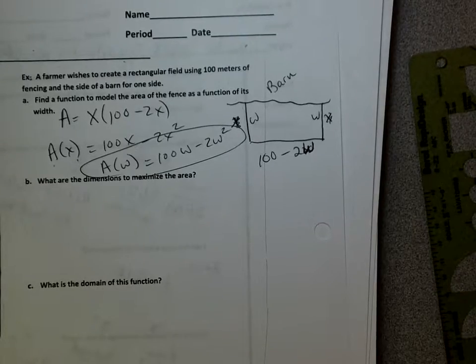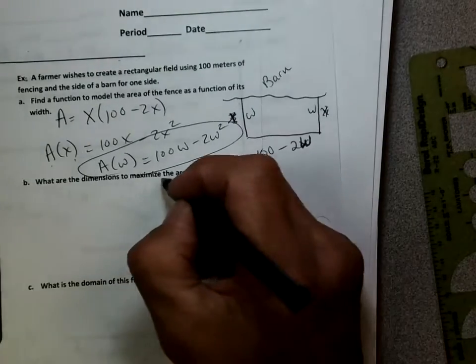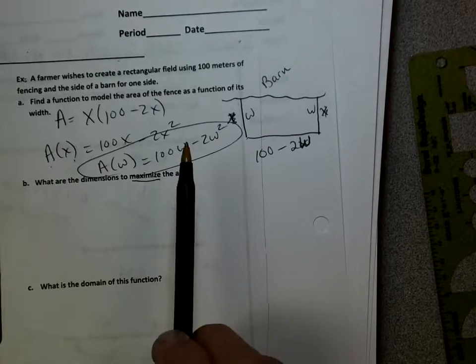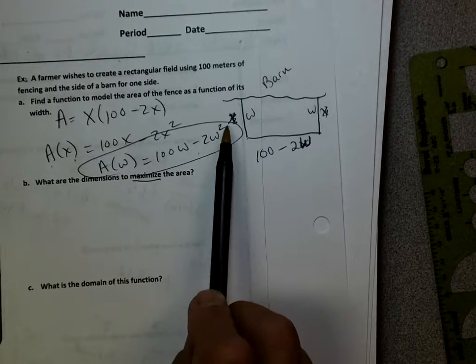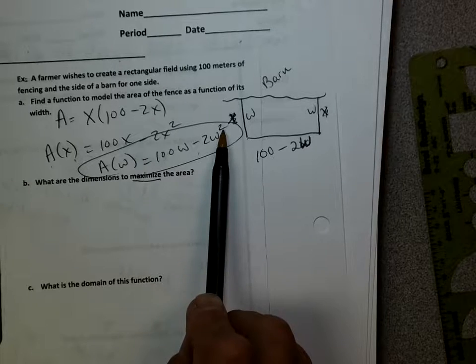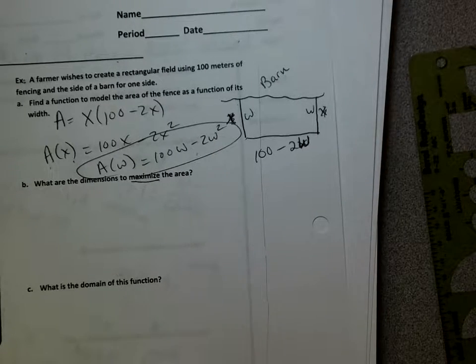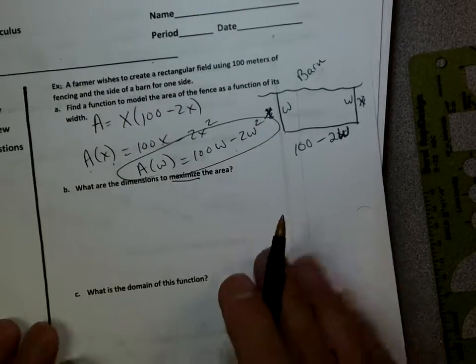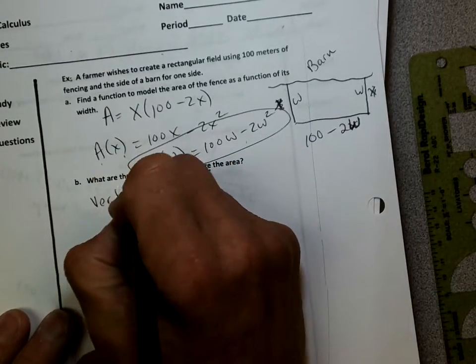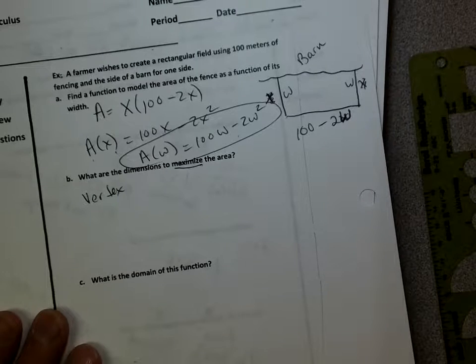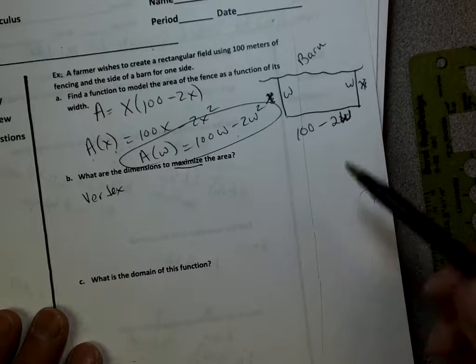Now, what are the dimensions to maximize the area? So maximize area. Well, let's think about it. If I did graph this, think about it this way. It is a parabola because of the x squared or the w squared. So if I did graph this, the maximum is the vertex. Hey, there's that vertex again, huh? So the maximum really is the vertex. It's not like the last problem where it really is the highest height. This one's like the greatest area.